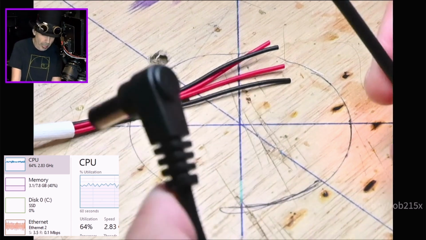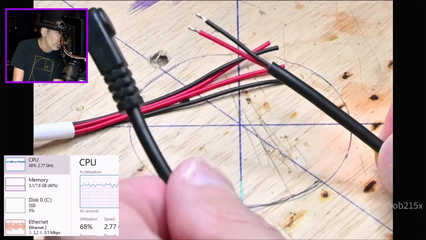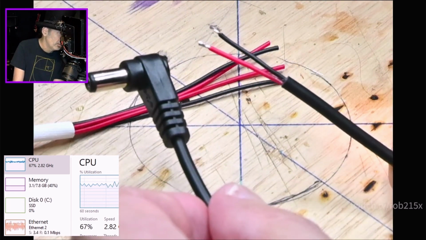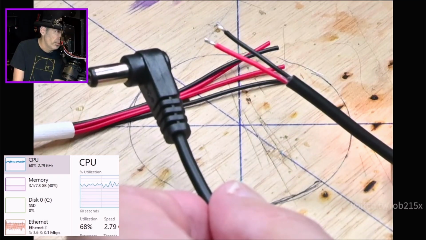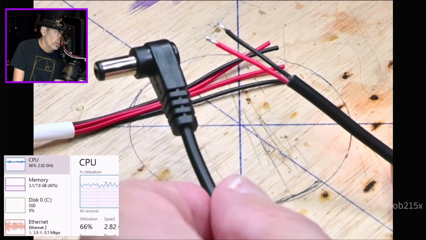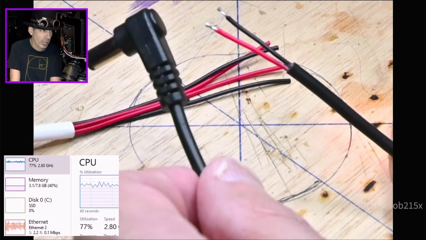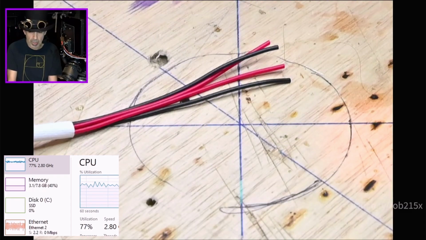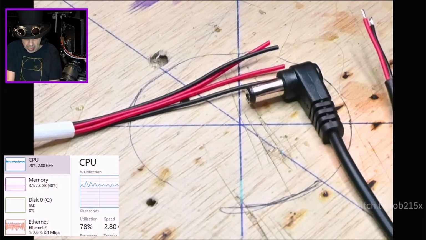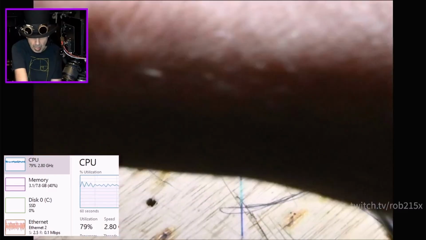But I'm not going to trust, and these wires come with a red and a black, but I'm not going to trust that they wired it up the right way and blow up my little computer. So what we're going to do is we're going to measure, we're going to test this with the meter. Let me get this out of the way.